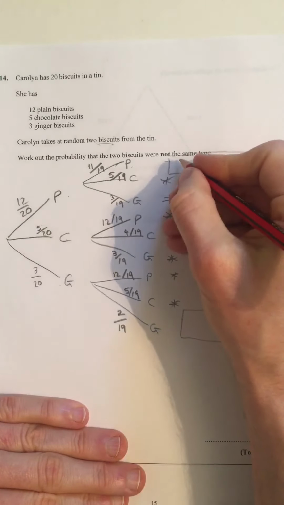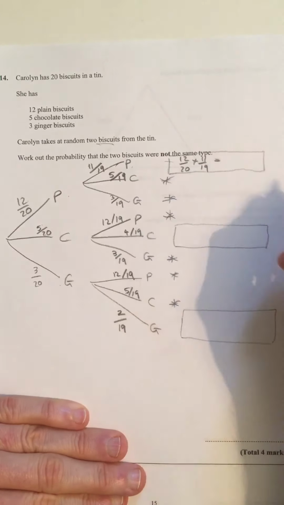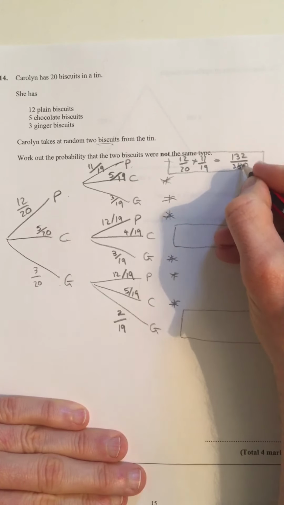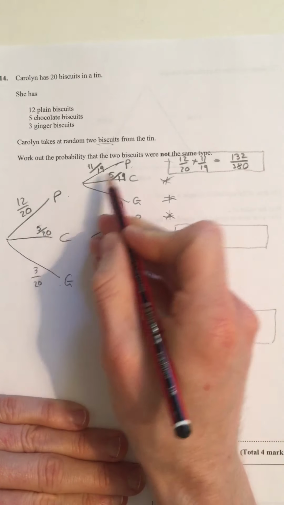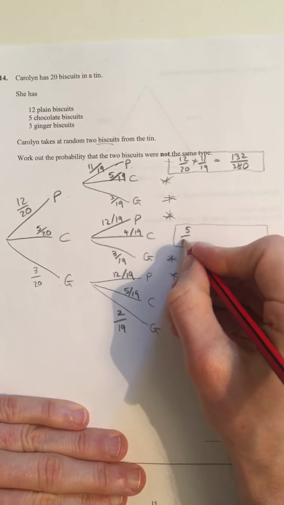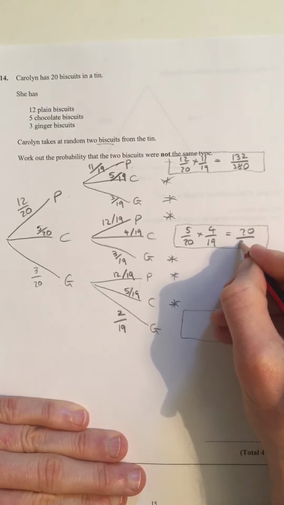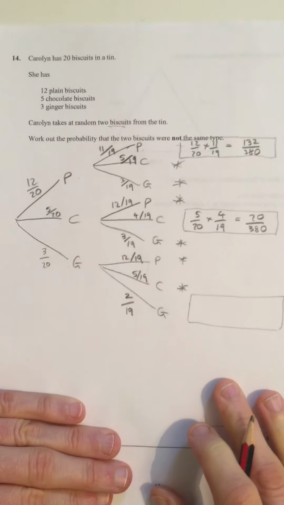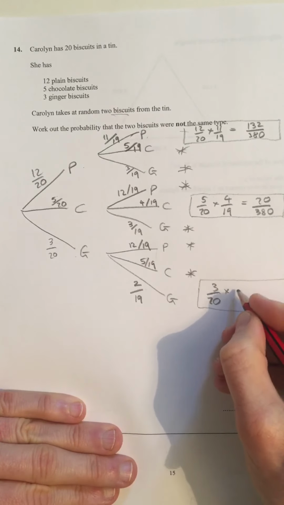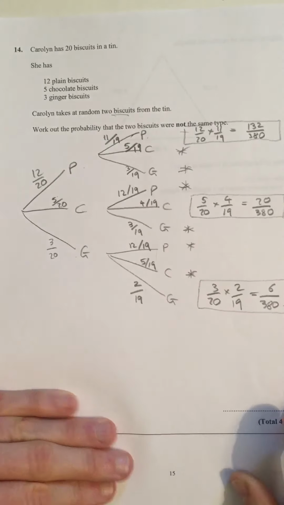So plain and plain. So we've got 12 out of 20 times 11 out of 19, which would be 132 out of 380. So that's the probability of a plain and a plain biscuit being picked. Chocolate and chocolate would be 5 out of 20 times 4 out of 19, which is 20 out of 380. And then ginger and ginger would be 3 out of 20 times 2 out of 19, which is 6 out of 380.